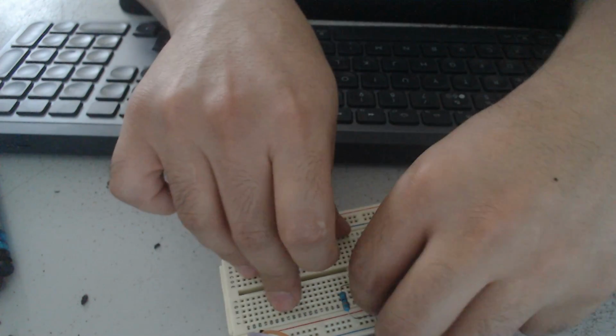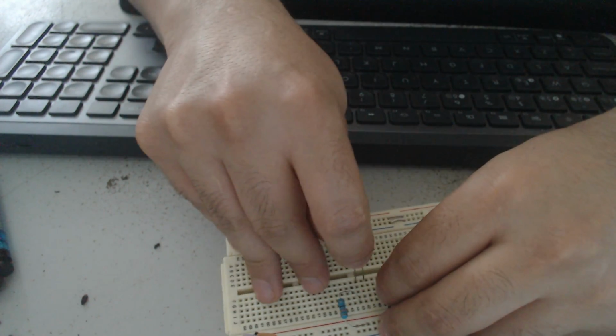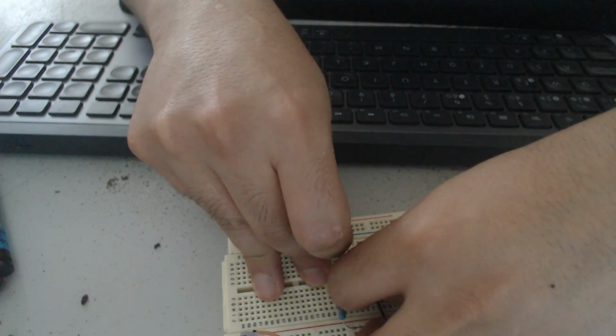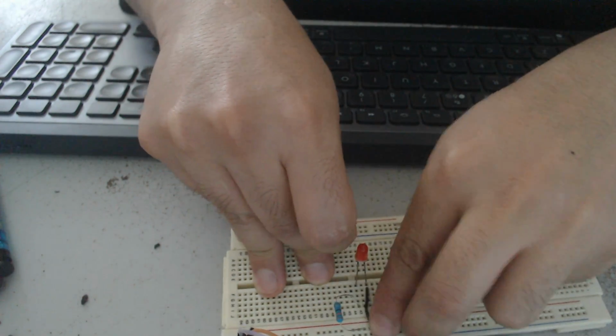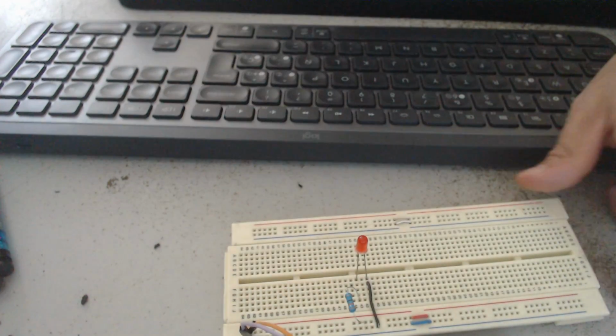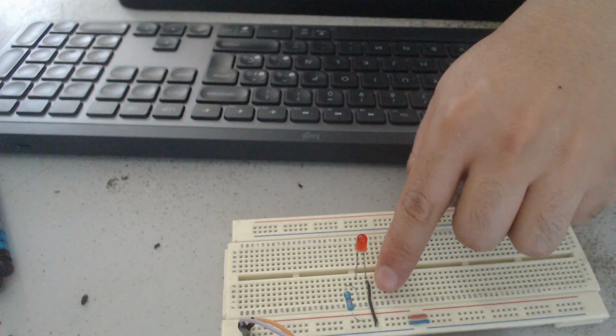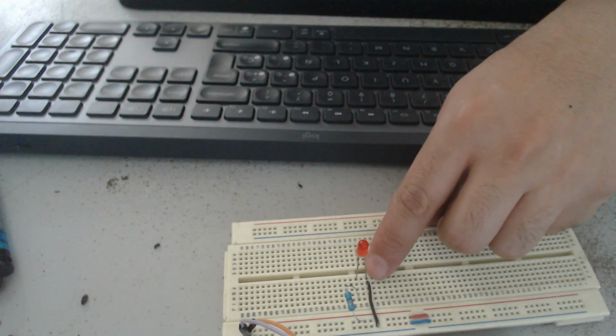Let me put it like this, and I'm going to move it this way, and I'm going to put the second part like this, and there it is. You see, this black connection provides the connection from negative to the negative part of the LED.